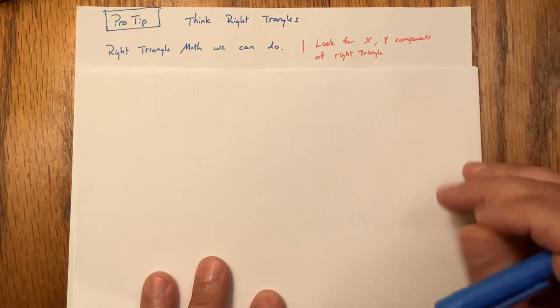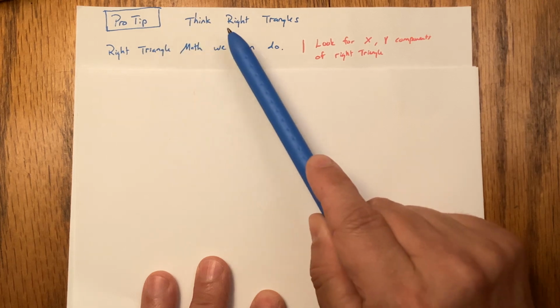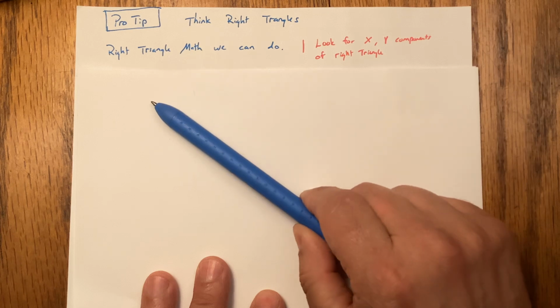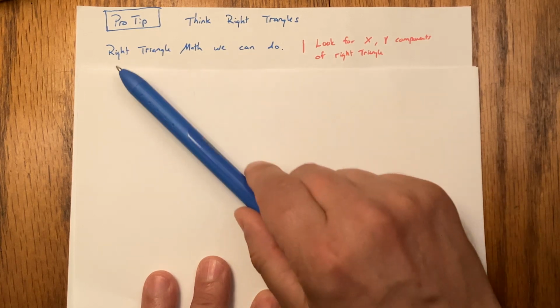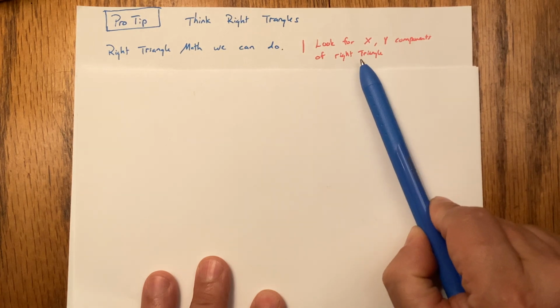Physics students, in this video, I want to take you back to a review of how we can use right triangles to help us solve vector problems, and expand it into what to do if we have more than one vector connected together. Remember, we're always going to think about things in terms of x and y components of right triangles.